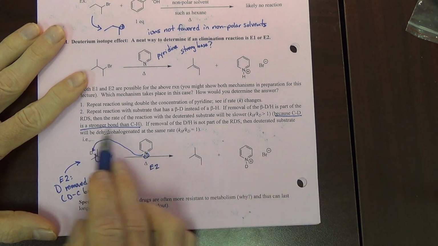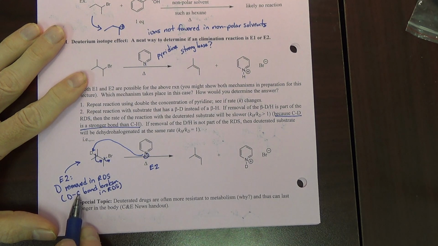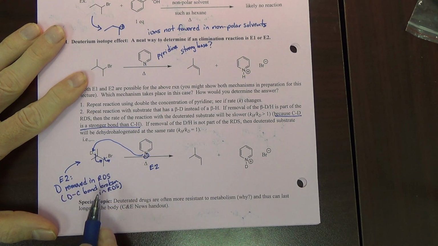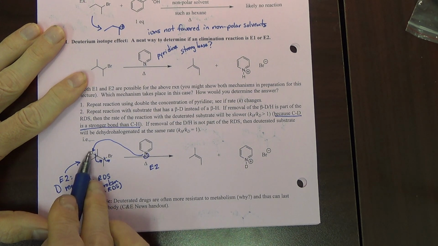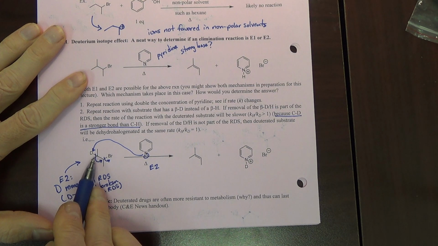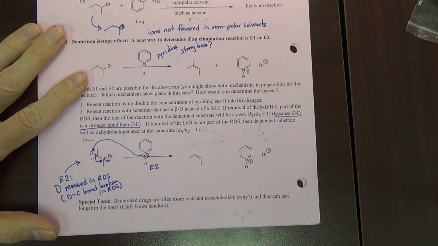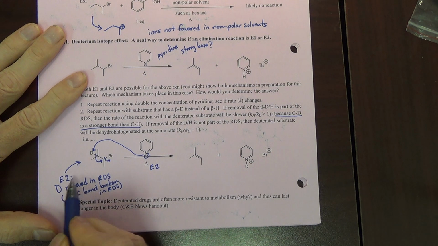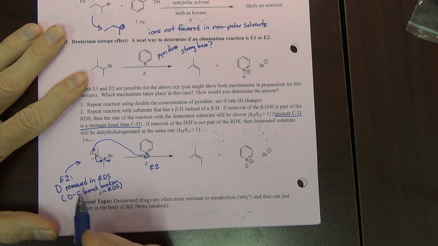Now remember, this C–D bond is stronger than the C–H bond. Because this bond is stronger, this is going to be more difficult than if it was an H. And if we're doing an E2, that reaction is thus going to be slower.